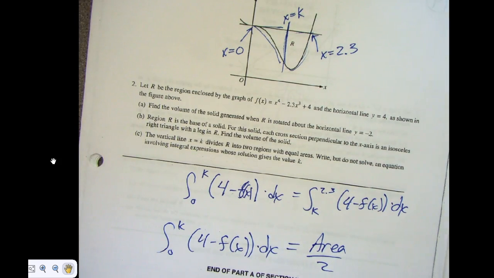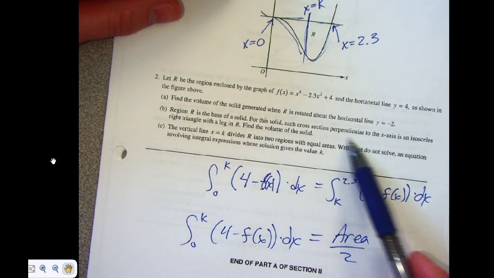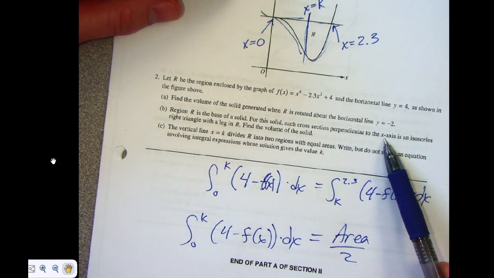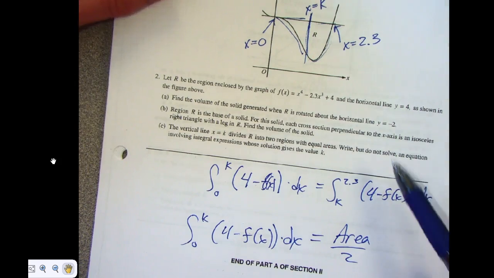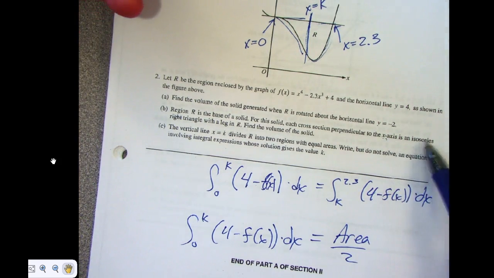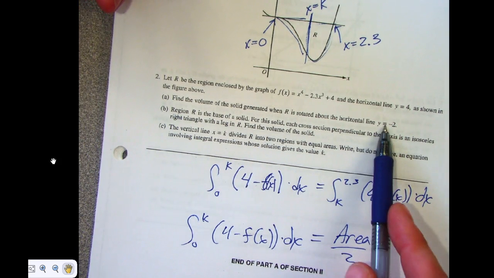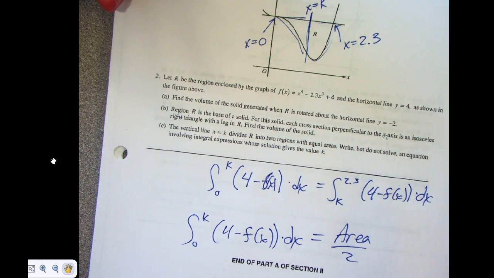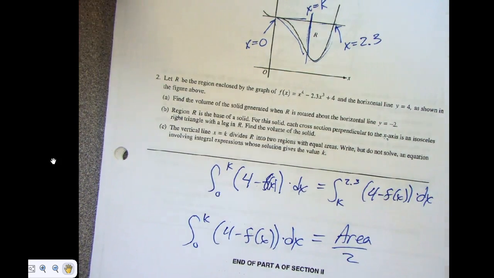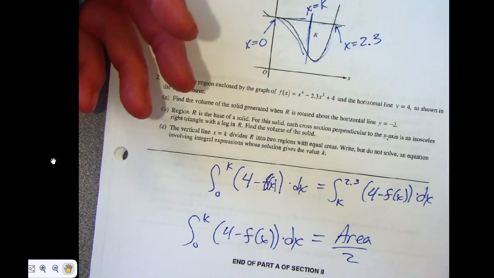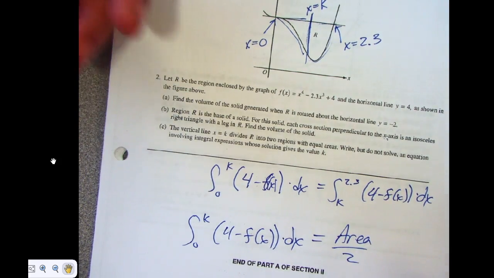Just looking through quickly again, so part B, cross sections perpendicular to the x-axis, isosceles triangles, I can change the x-axis to the y-axis, or change isosceles triangles to something else. In part A, they asked you to rotate around the horizontal line y equals -2. I can just change that to a different horizontal line. So I'm not making major changes, just a little tweak in each thing.